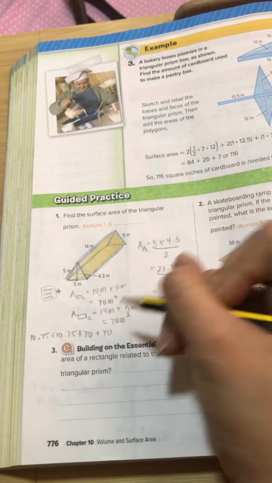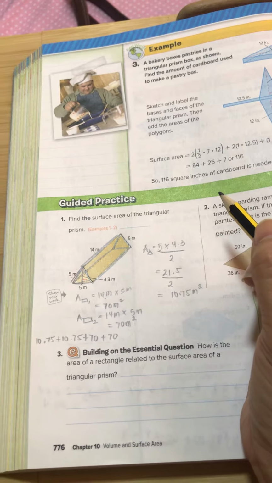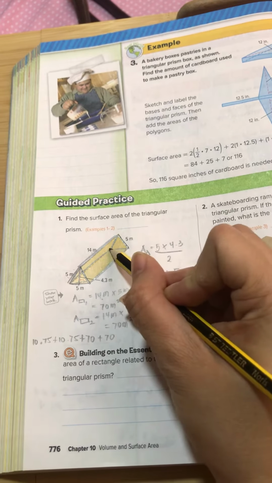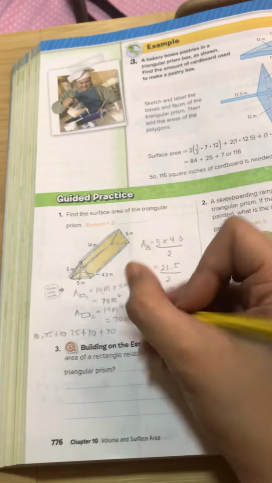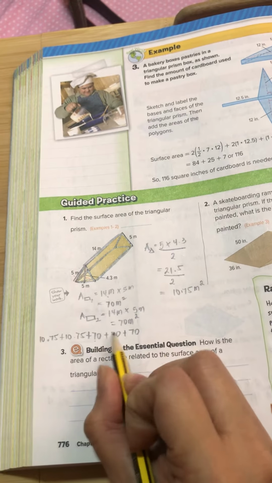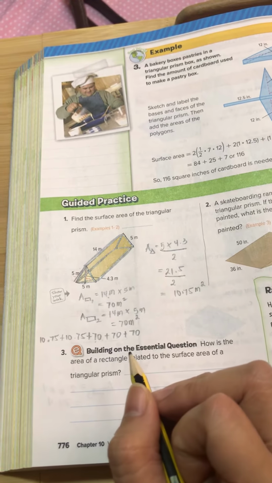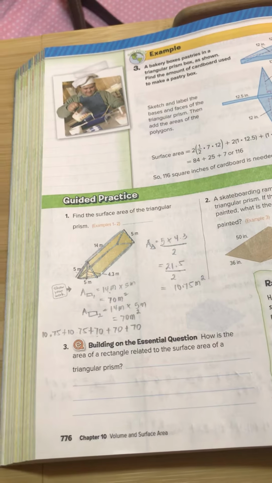So write 70. As you can see, this side and that side are the same. Therefore, we can conclude that the third rectangle is also equal. So we'll write another 70. We don't need to solve because the two rectangular faces are already equal. That means the third one will be equal as well.